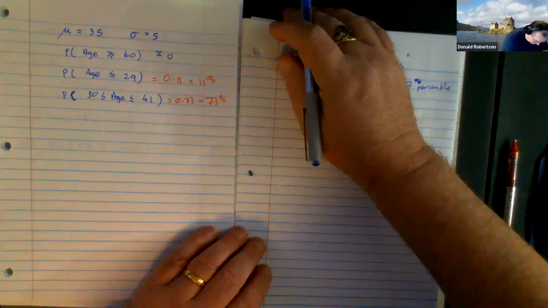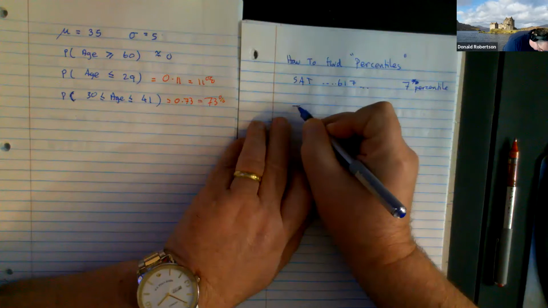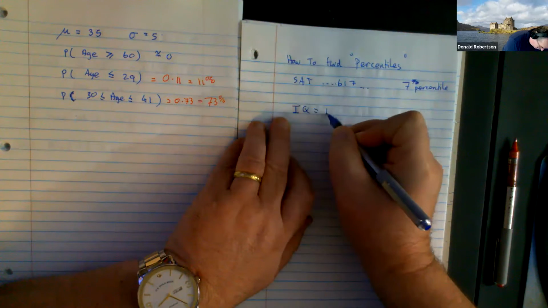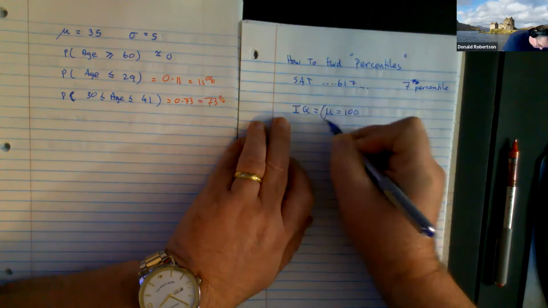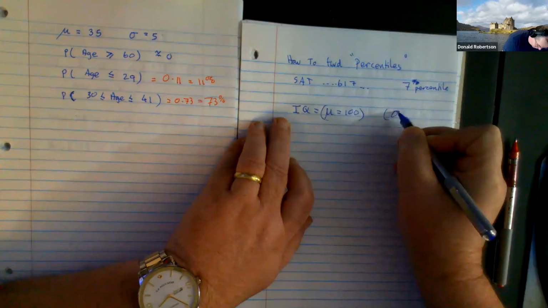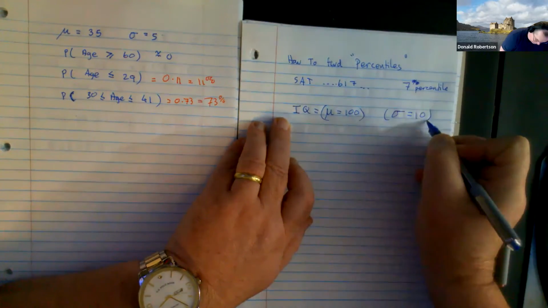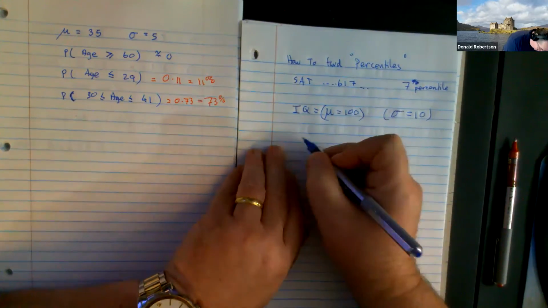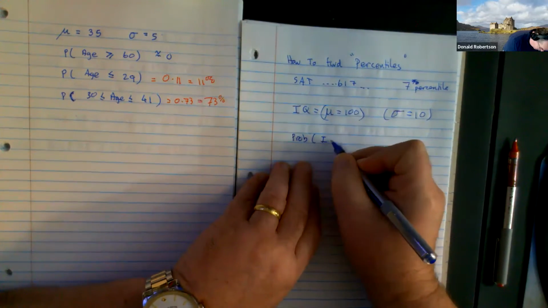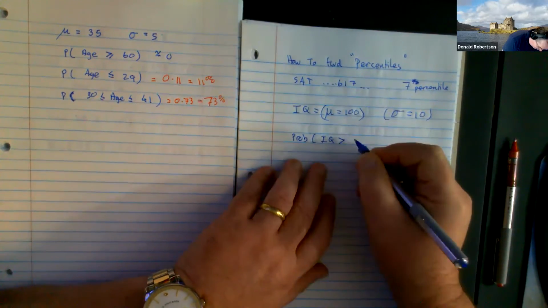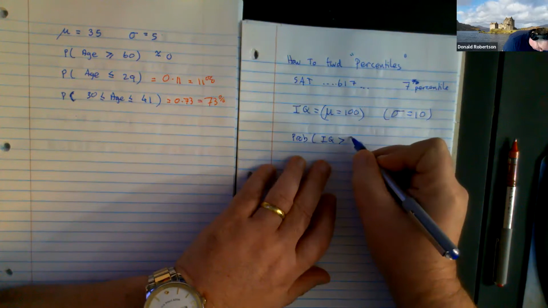So let me give you an example. Let's suppose we do IQs, because these are one of the simplest, nicest numbers I know. The mean is 100. Standard deviation, say, is 10. The probability that you get an IQ score, let's say greater than 113.